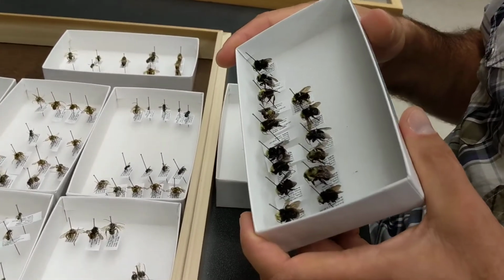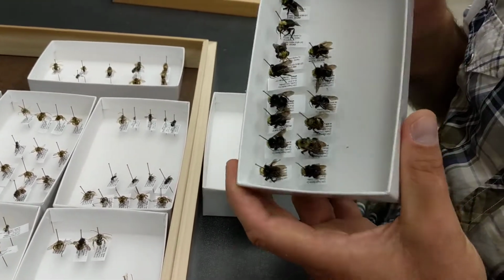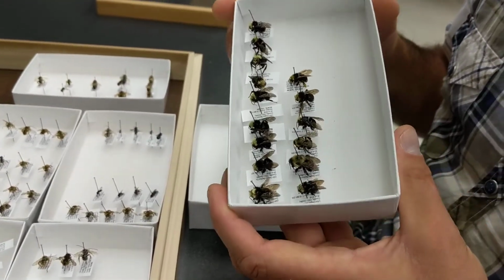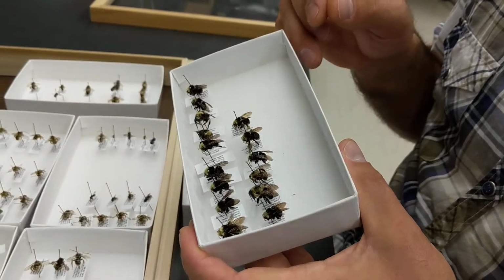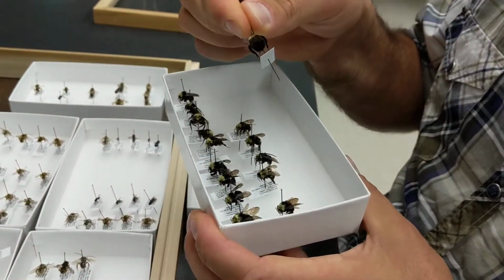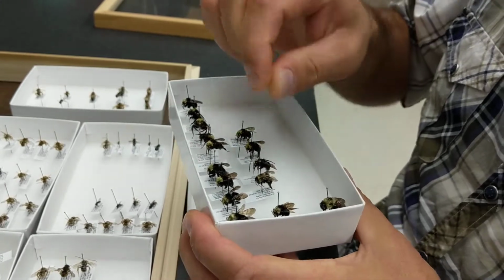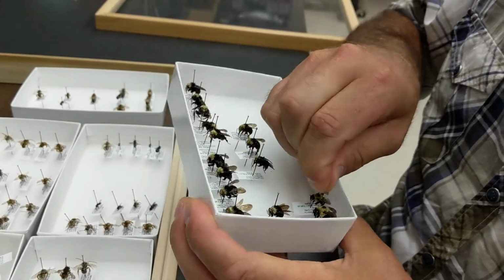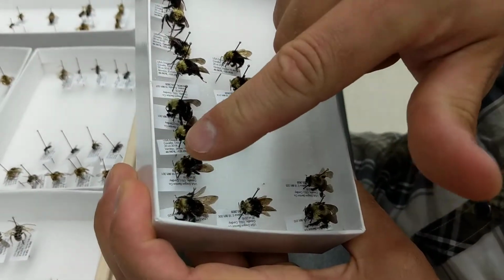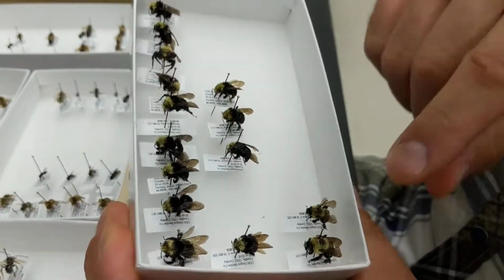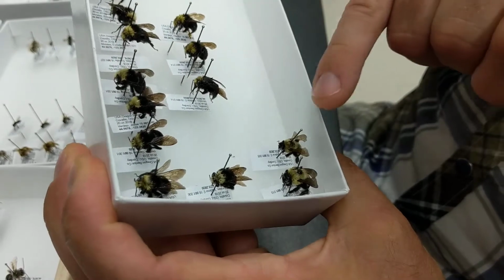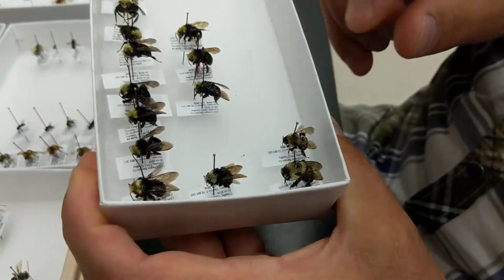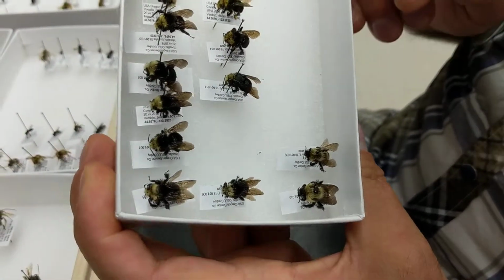That's right. So just looking at these bumblebees, we can see that most of them are yellow-faced bumblebees, but we have two that are not. You can see these ones all have a yellow face and yellow shoulders, but these two specimens have a black face and much more extensive yellow on the thorax.